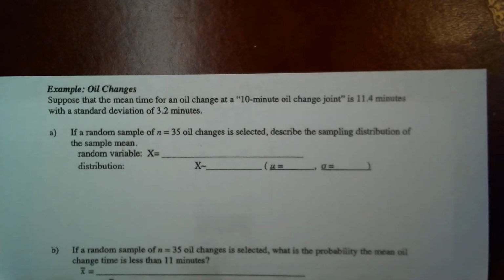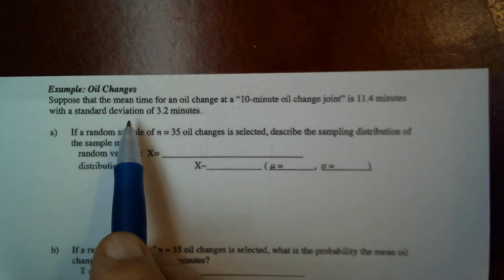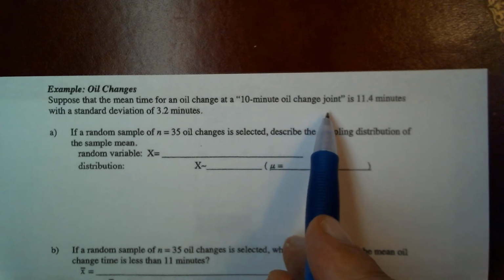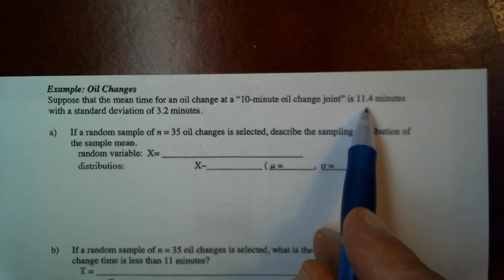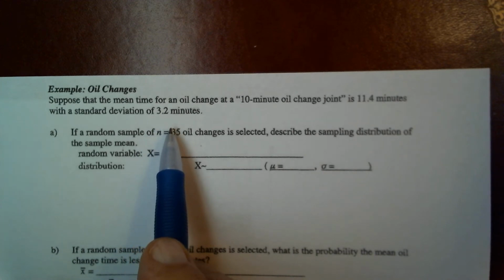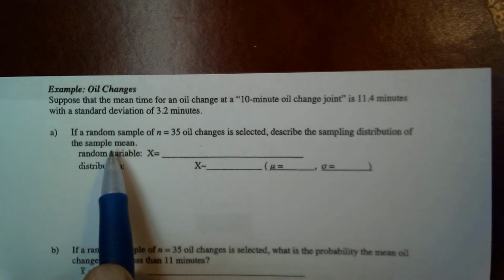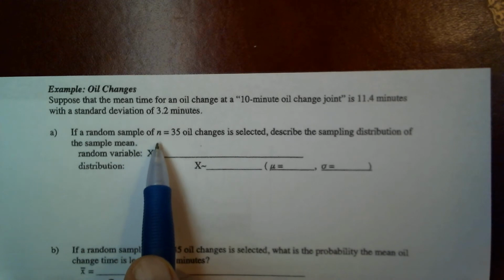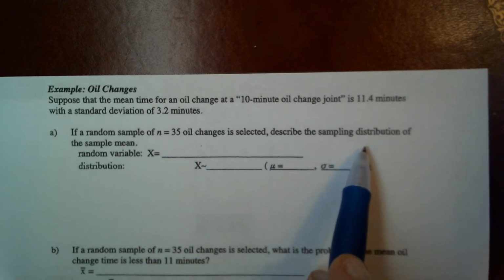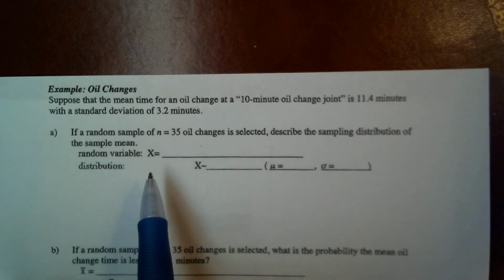Let's look at an oil change example. Suppose that the mean time for an oil change at a 10-minute oil change job is 11.4 minutes, with a standard deviation of 3.2 minutes. Part A asks, if a random sample of n equals 35 oil changes is selected, describe the sampling distribution of the sample mean.